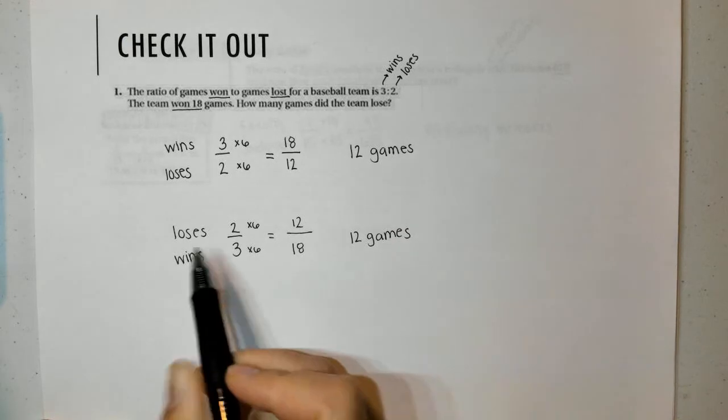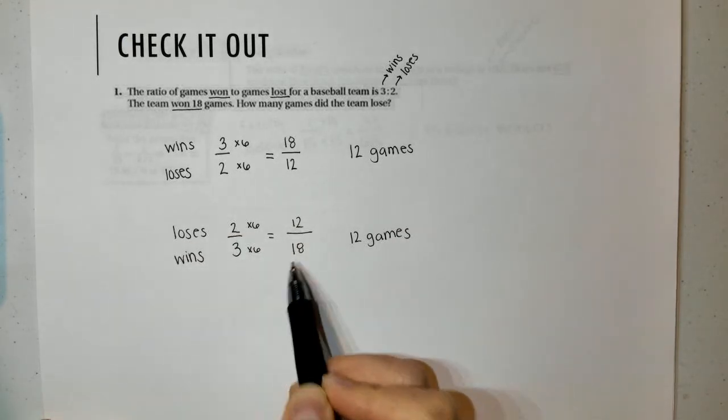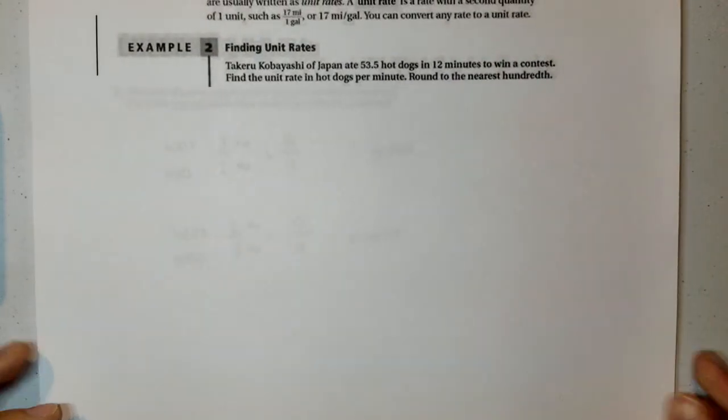As long as what's on the top stays consistent, so losses and losses, wins, wins, okay, you can switch the top and the bottom. Now we're going to go ahead and look at example 2. Okay, so a rate is a ratio of two quantities with different units. So before we were looking at games.